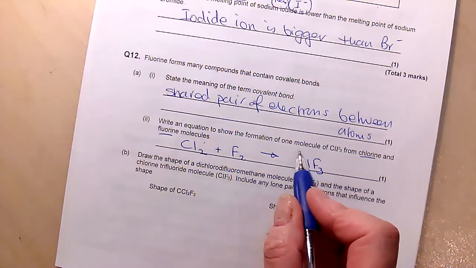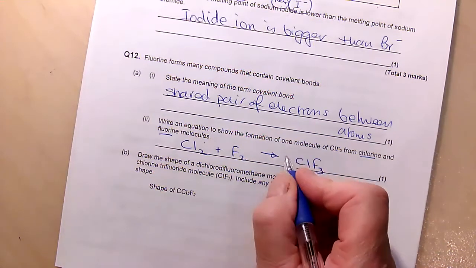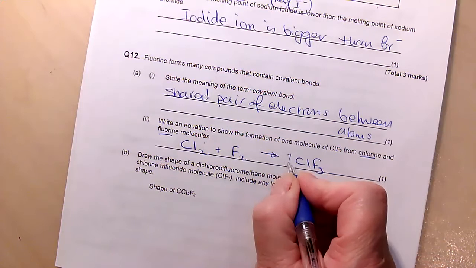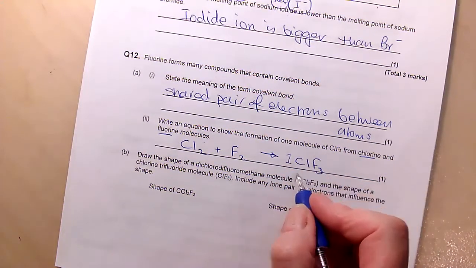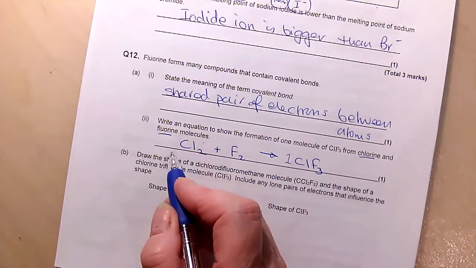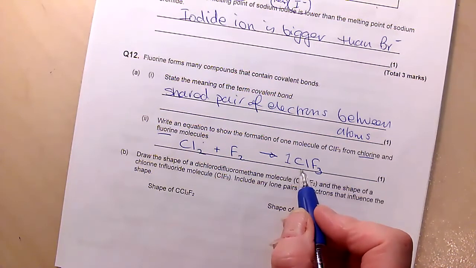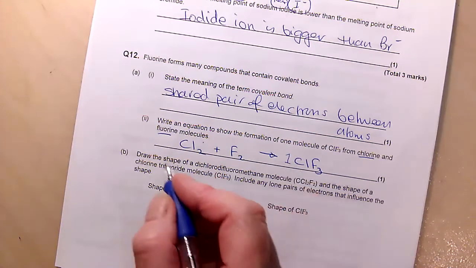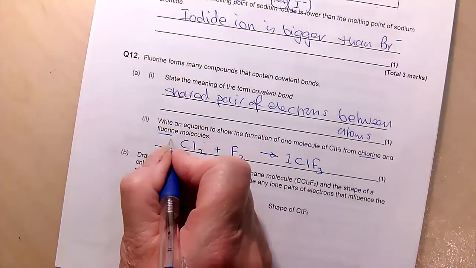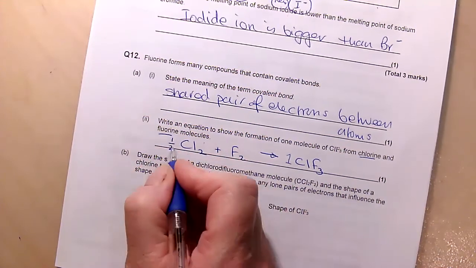So if I'm only going to have one of these, then my equation on this side has got to produce one chlorine. So to do that, I would put a half in front of here.